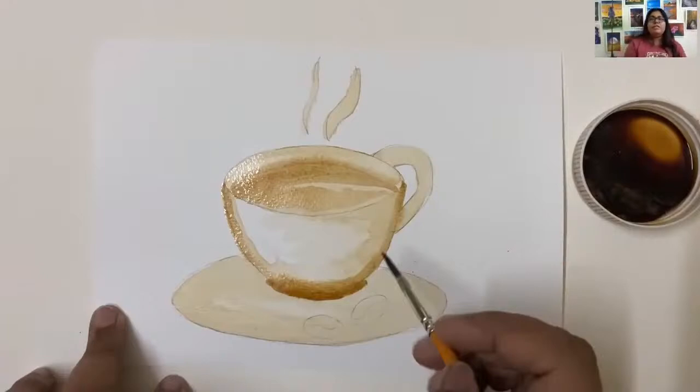Everybody just complete till this first before we move on to the further steps. Just complete up to here. Okay, remember we are using the cup where there is lots of coffee and there is very little water.